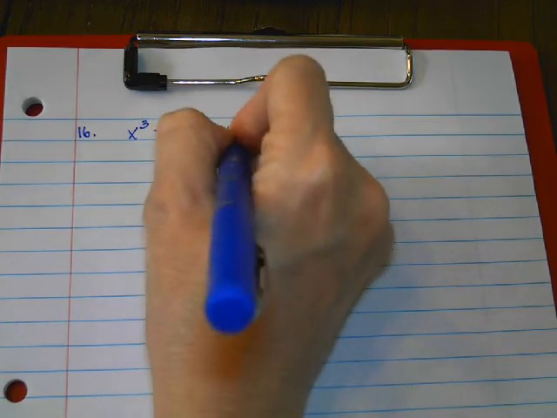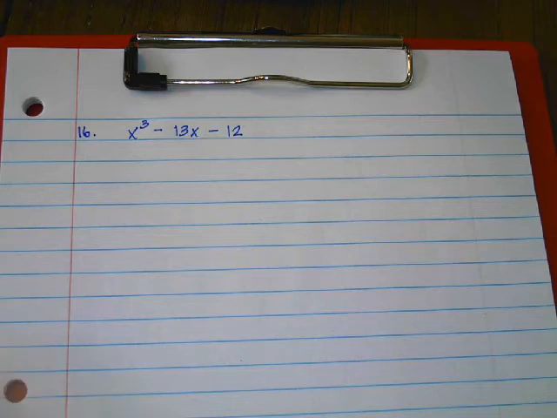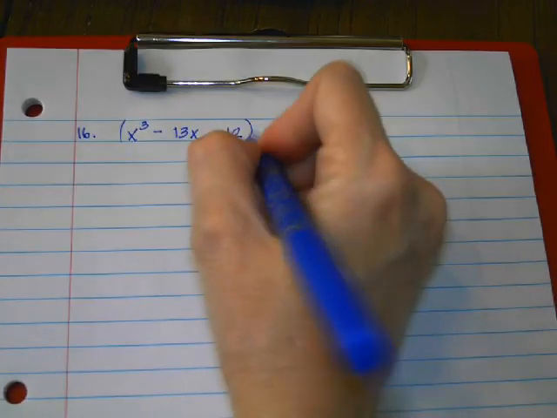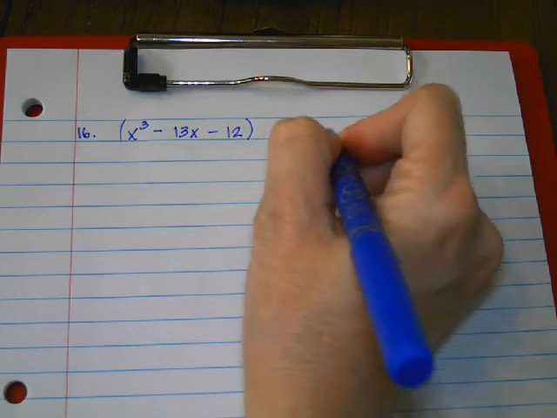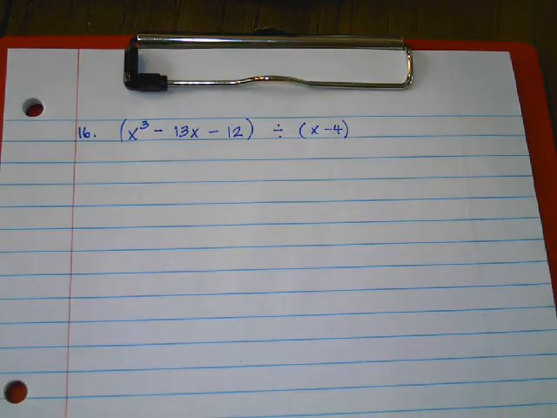We're going to pick number 16 to do. All right, we got x cubed minus 13x minus 12. I'm going to take that and we're going to divide it by x minus 4. All right, this is number 16 in your textbook.